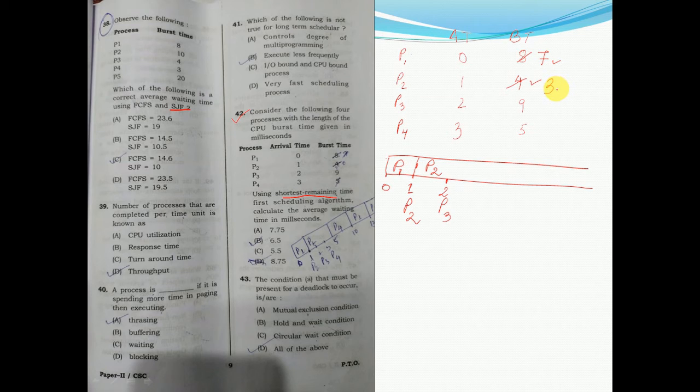Now at 3, P4 arrived. Again we'll compare 2 with 5. This one is still the smaller one, so there will be no preemption. That's why I need to execute the whole burst time of P2. The remaining is 3 plus 2, that is 5. Now I have completed P2.